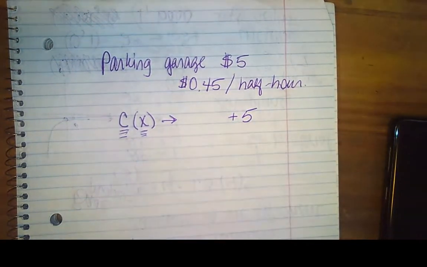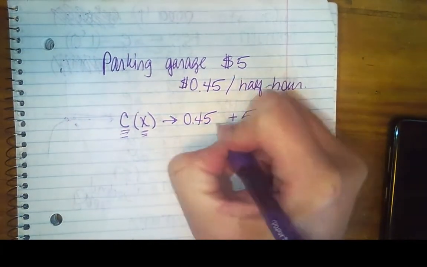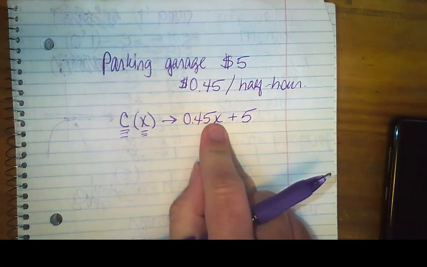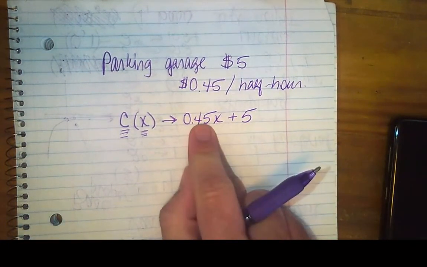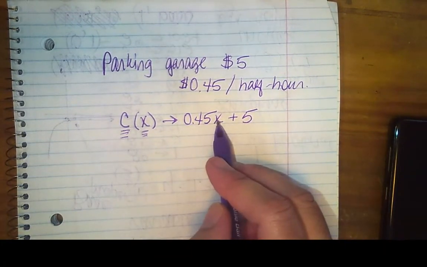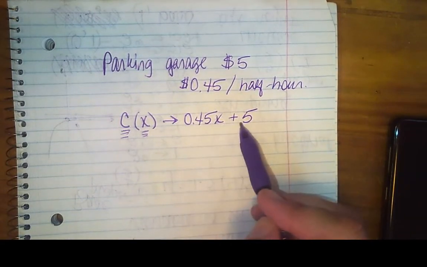Okay, so for every half hour beyond that, I'm going to have to pay 45 cents. So for the first half hour, that'll be a 1, so I'll end up paying $5.45. For the second half hour, which would be a full hour, I'll have to pay 90 cents on top of the $5.